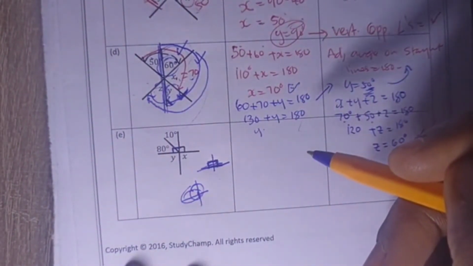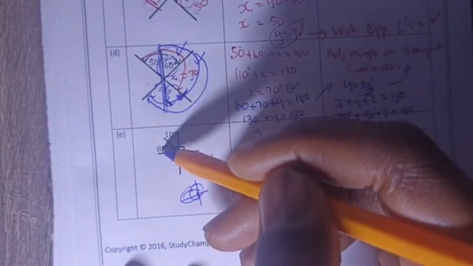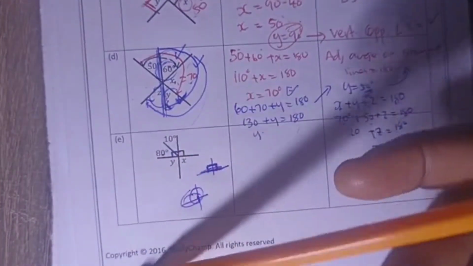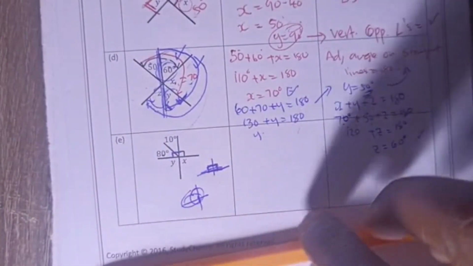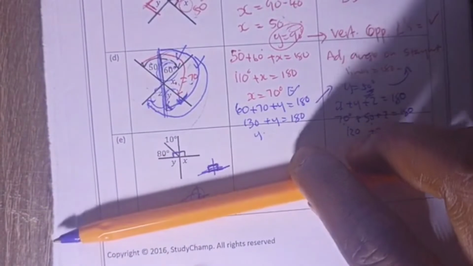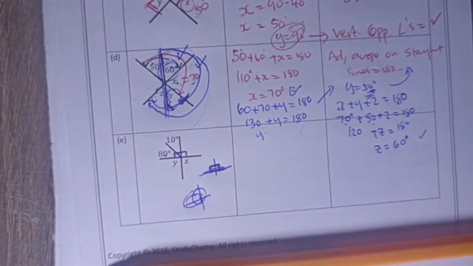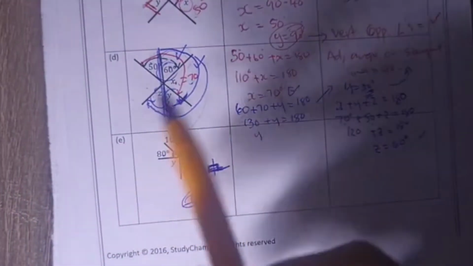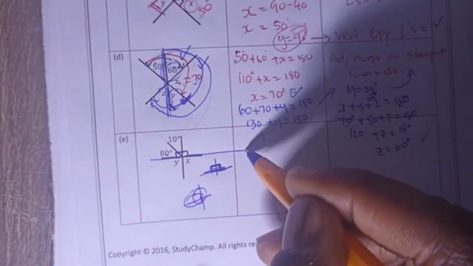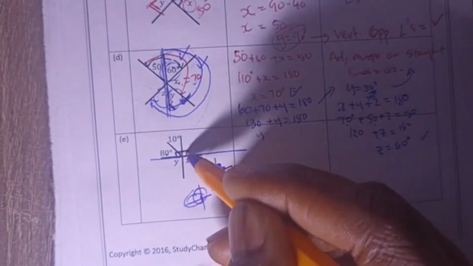Can you all see it? Yes, it makes sense. 90 plus 90 is 180. Then angles on a straight line on this one. Can you see only the 2 there on top? Oh, I'm making a shadow. Okay, let me just underline. This gives us angles on a straight line, 90.